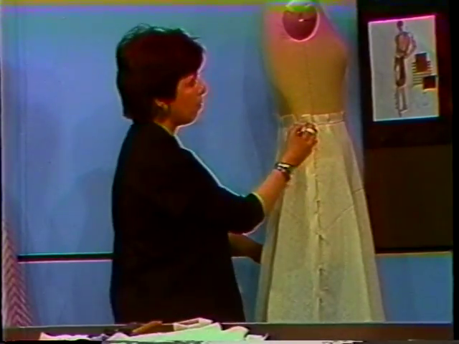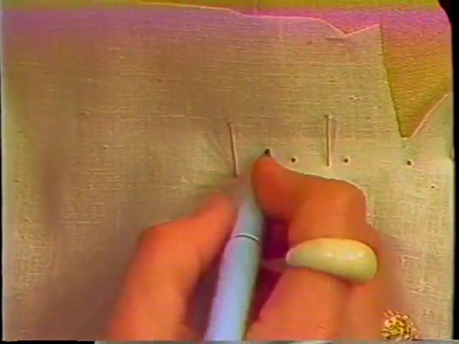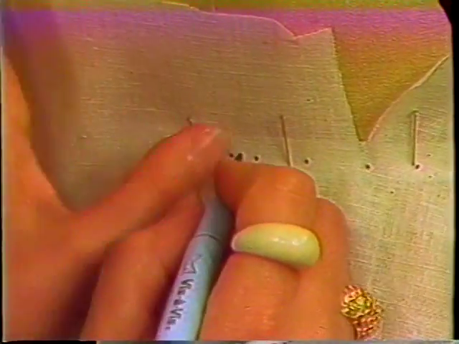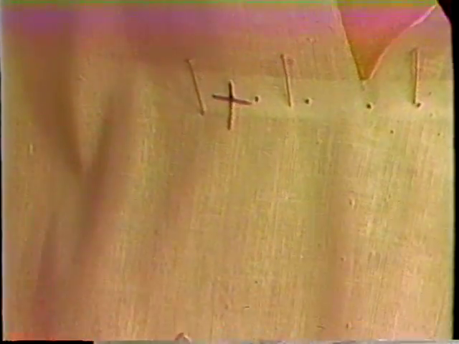Mark the waistline, and cross mark the center back waistline point and dot the center back.